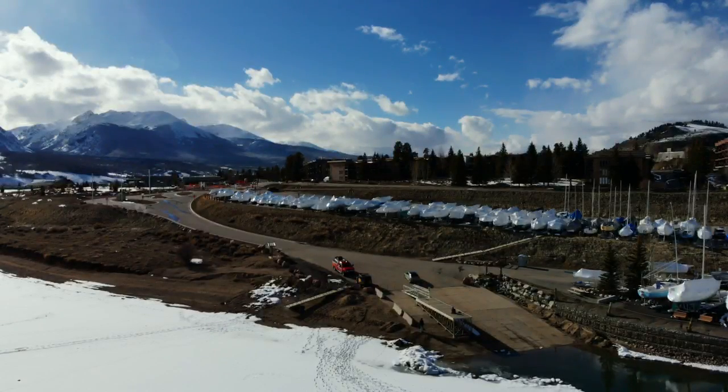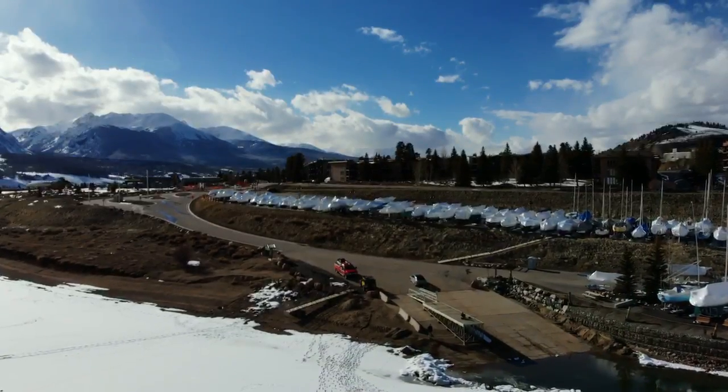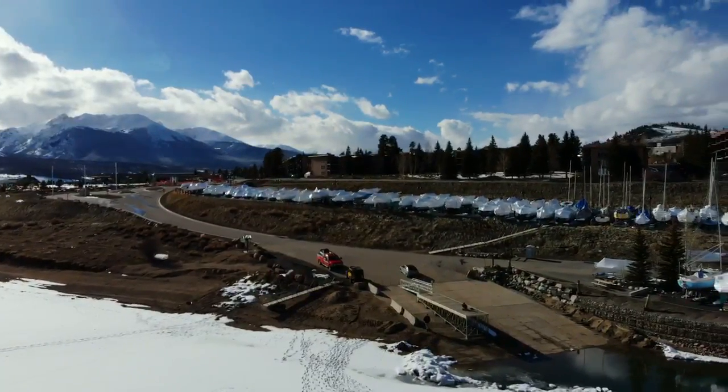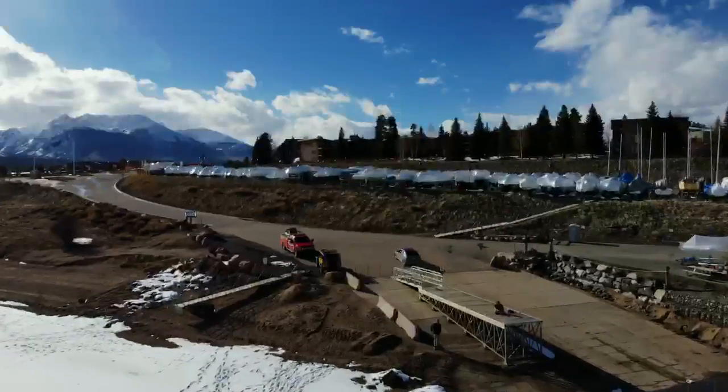So you're flying a Mavic? Yeah, I am. It's a new Mavic Air. Bring it in. It's right there, right in front of us. I'll bring it in. Oh, you shouldn't be up there. Oh, I hear it. There it is.